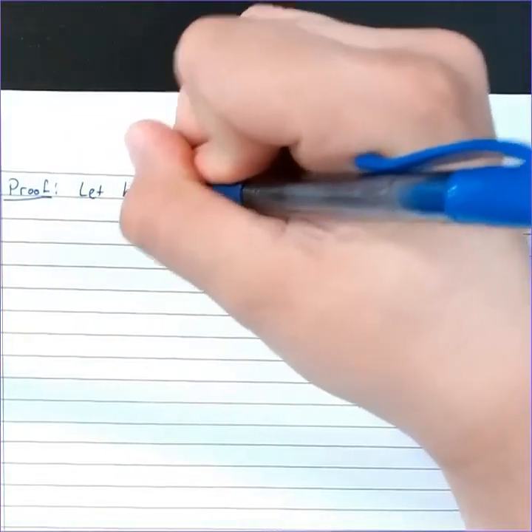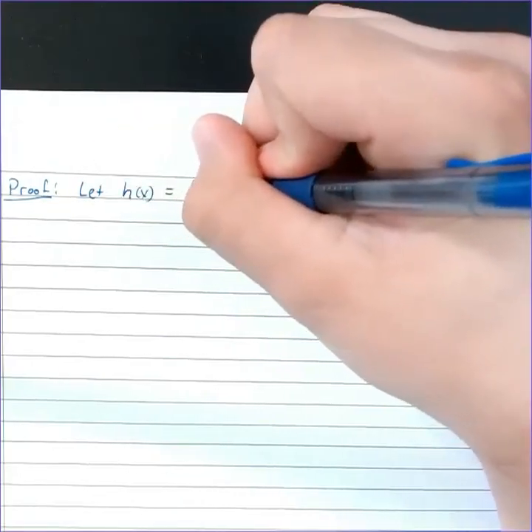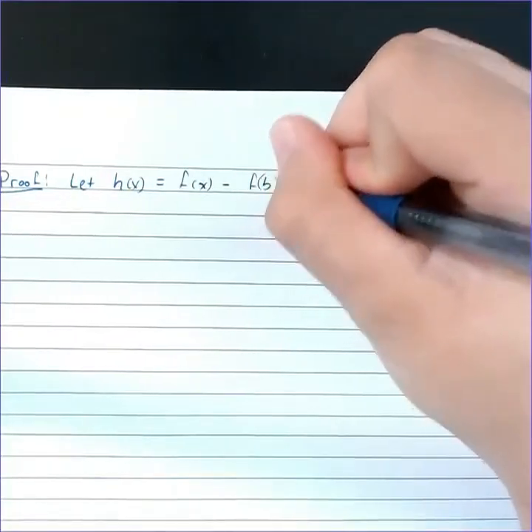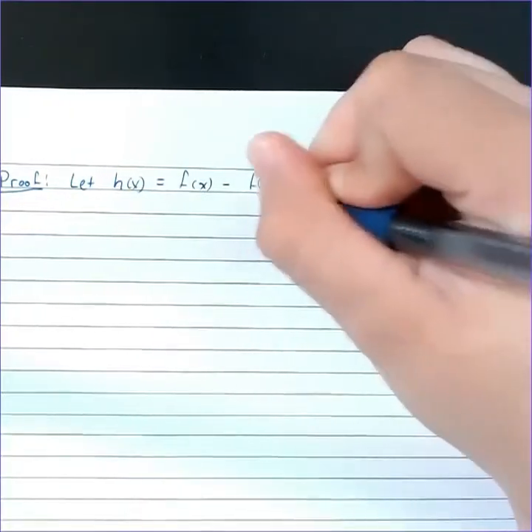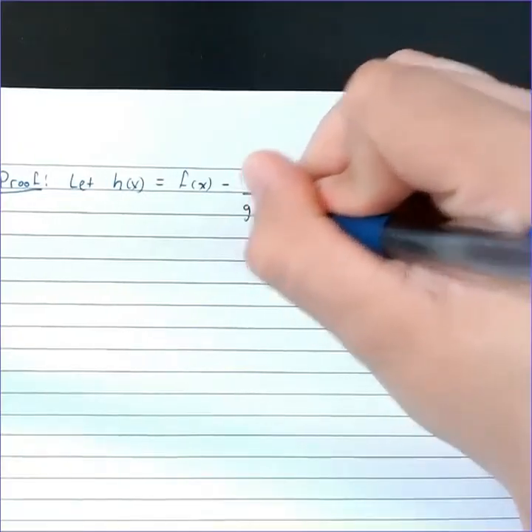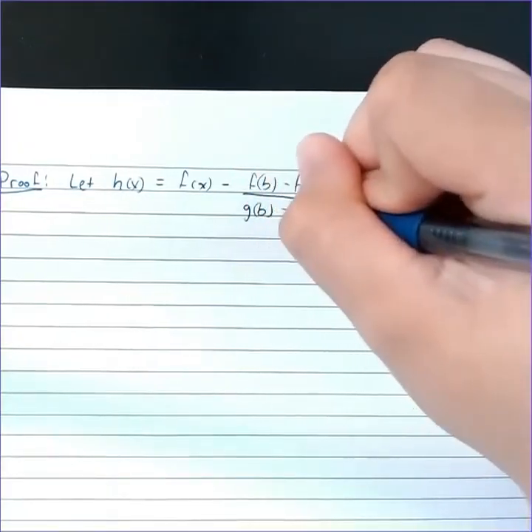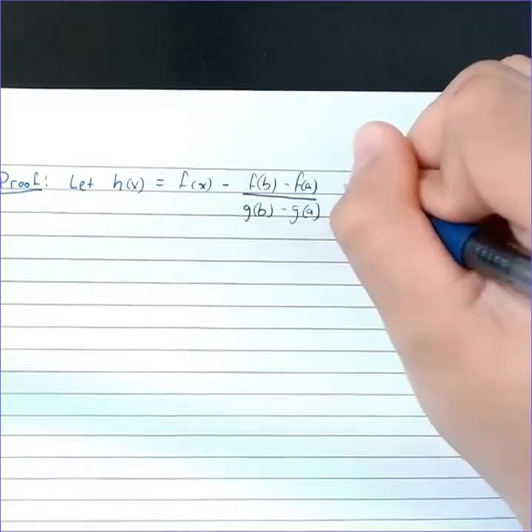We'll say let h of x be equal to f at x minus f at b minus f at a over g at b minus g at a times g at x.